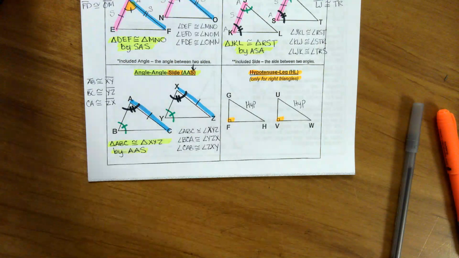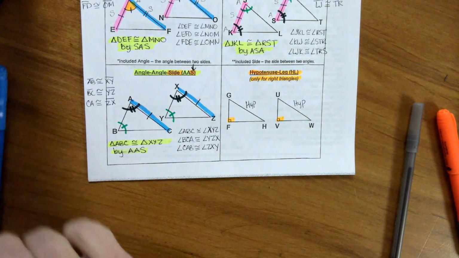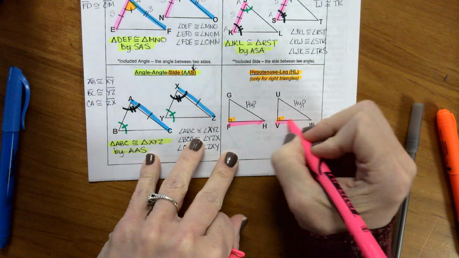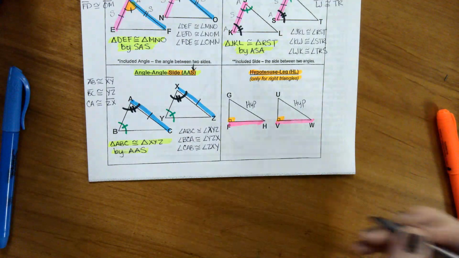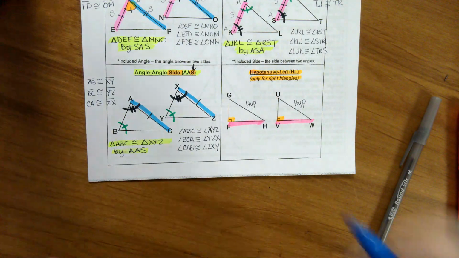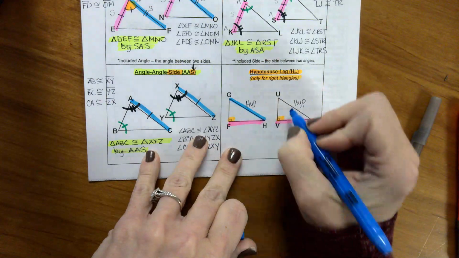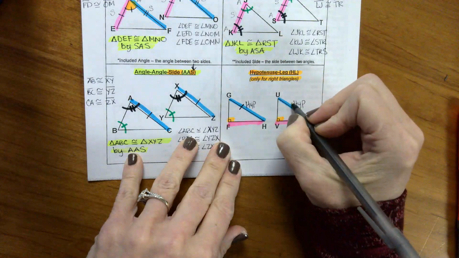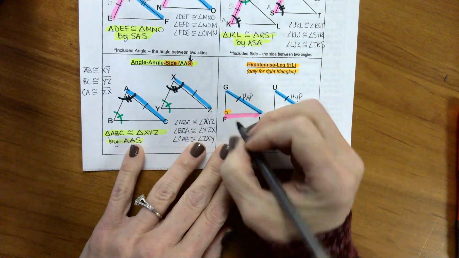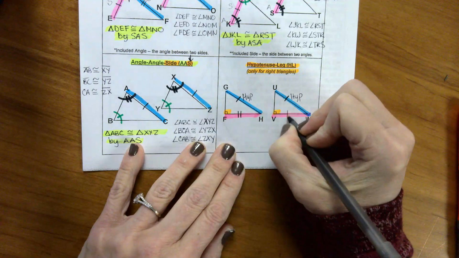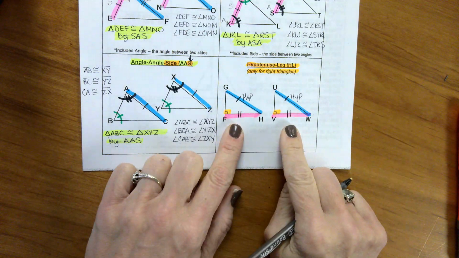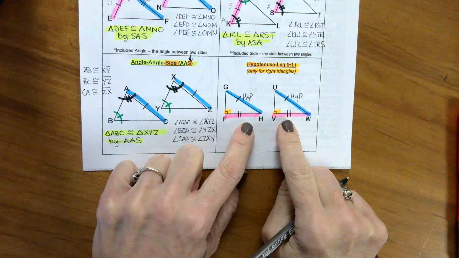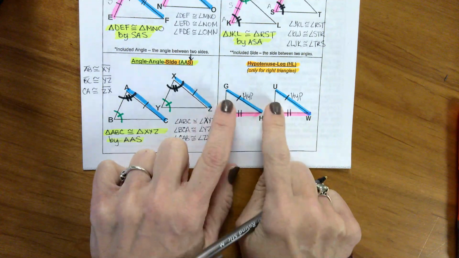So let's say that we did FH and VW. We have our hypotenuse and our hypotenuse. So these are congruent, and these two are congruent. You have to have the hypotenuse, and then you just either need these legs here, or you could have the other legs.